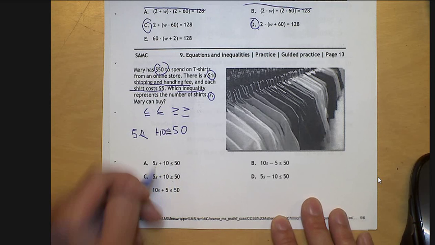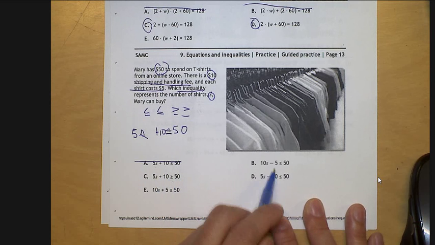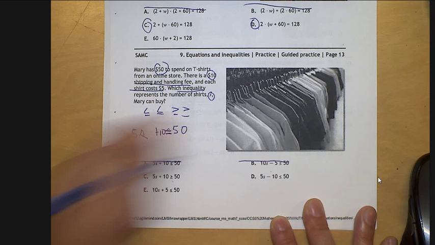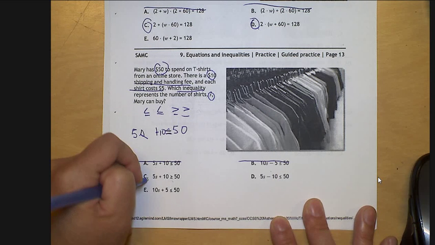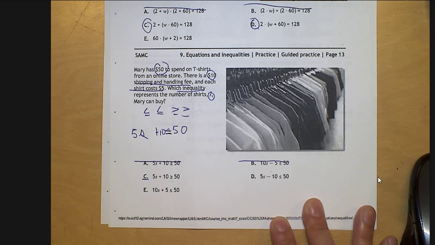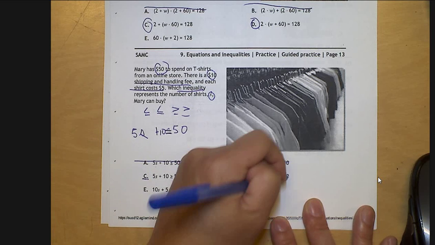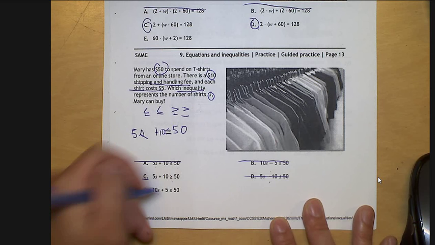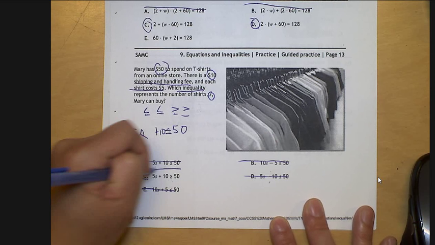That's not quite right. This is way off, B, because there's a subtraction sign. C looks pretty good. D is wrong because it has subtract. And then look, the variable is on 10. And remember, she's spending 10 for shipping and handling. So the right answer has to be C.